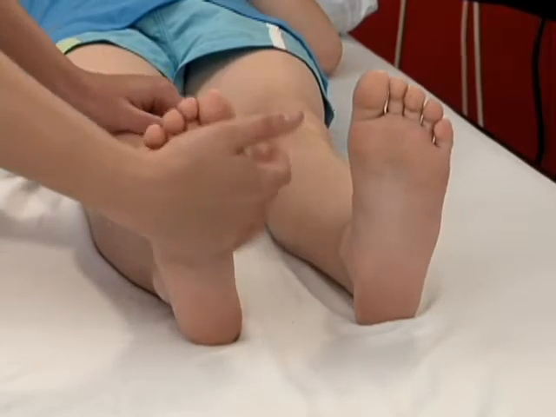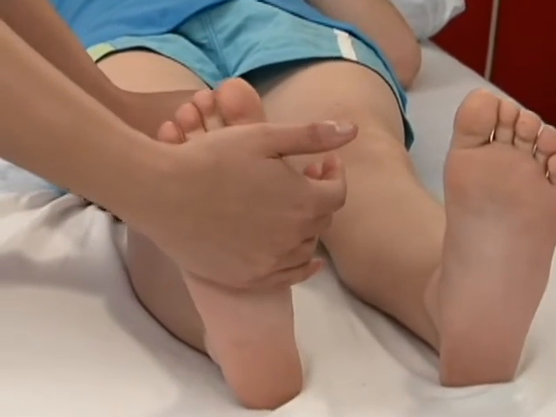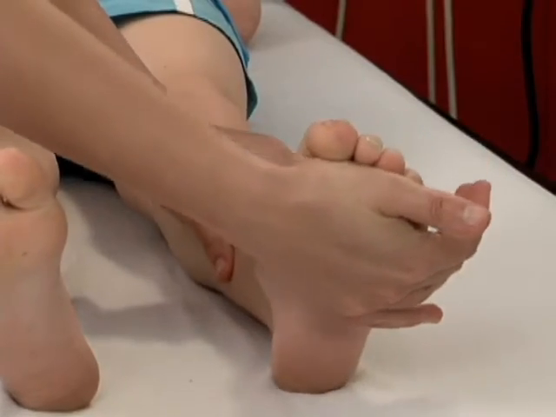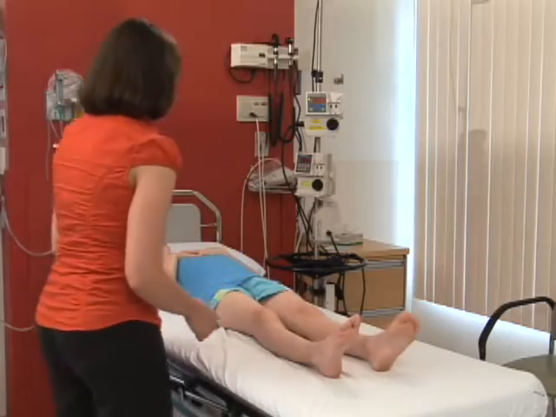Now I want you to press down on my hand like you're pressing on a gas pedal, and continue with ankle plantar flexion. Press hard. Good. And press here. Press hard. Good job. Now just relax.